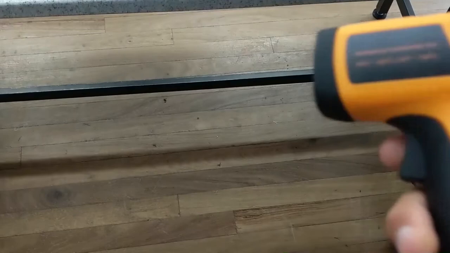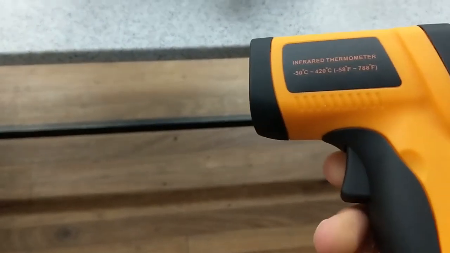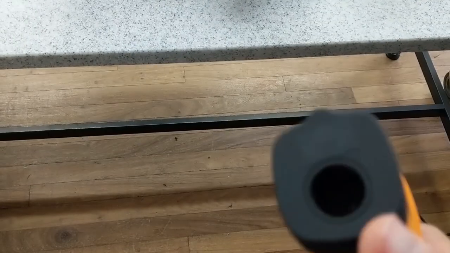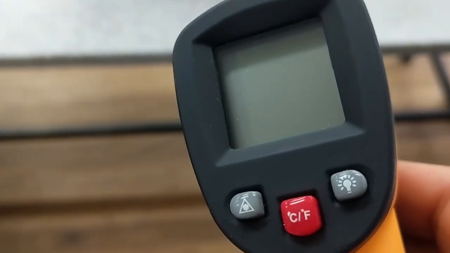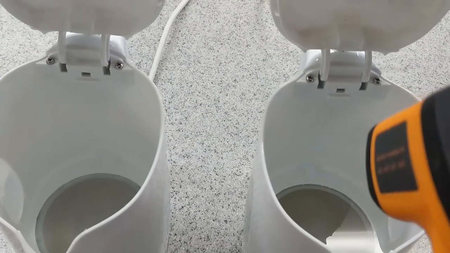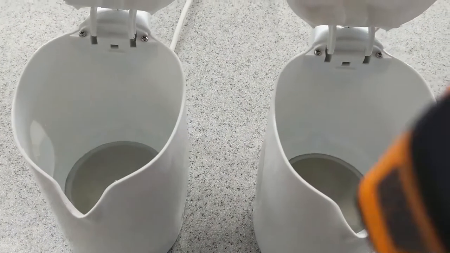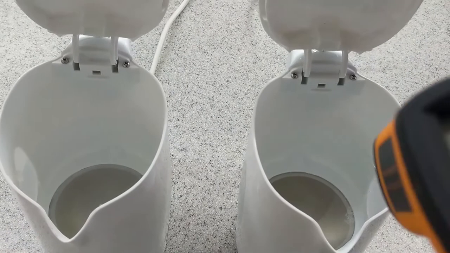Okay, so I have here another application of infrared radiation, a very topical one. This is an infrared thermometer. It takes in infrared through this aperture here, and it will give a reading on the screen of the temperature. So if I demonstrate it here on the kettles, the kettle on the left is 17.2 degrees C, using the infrared radiation. I haven't put the thermometer inside, there's no physical contact.